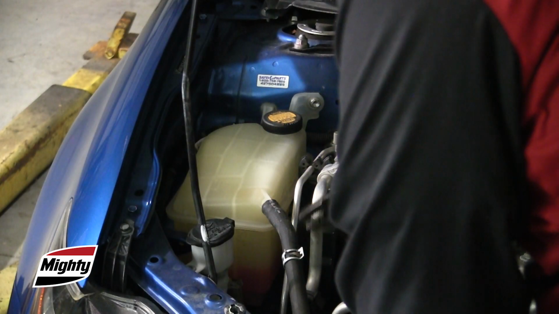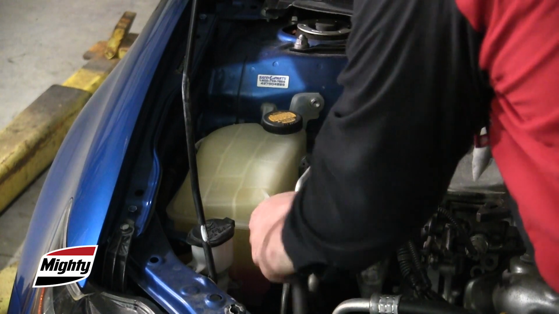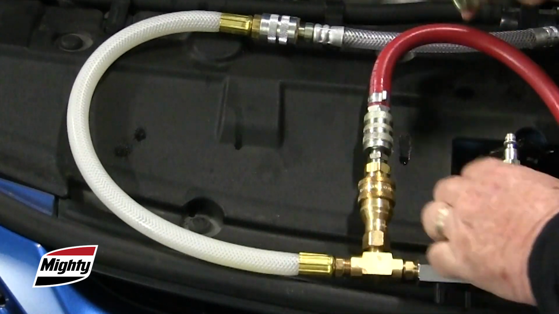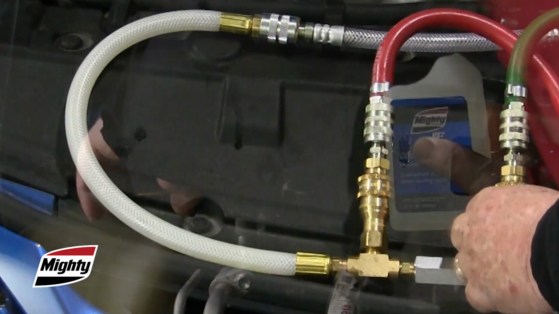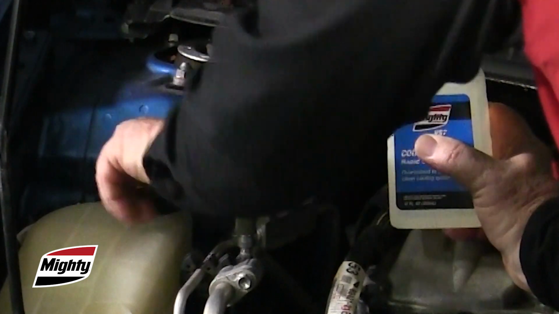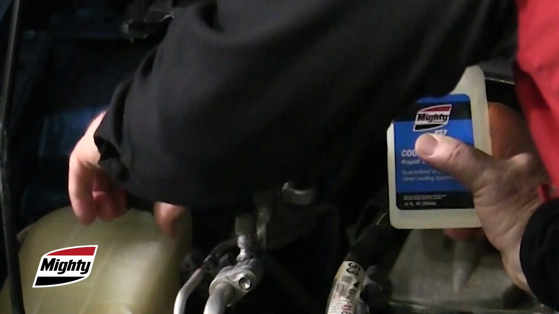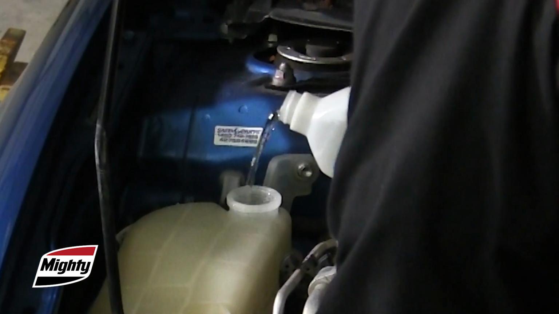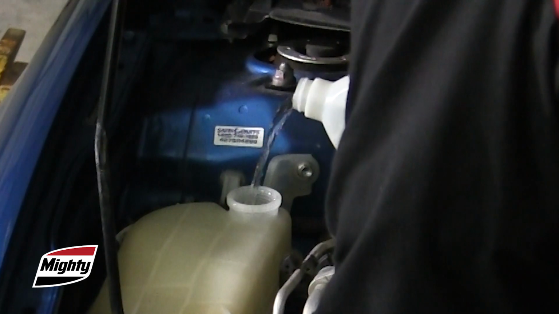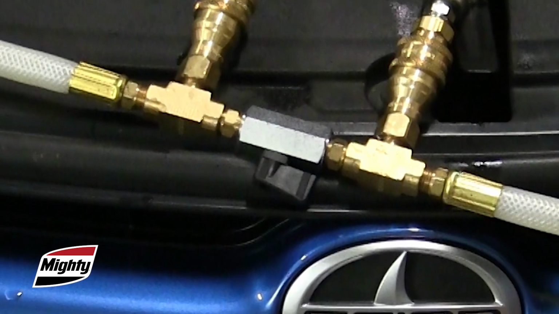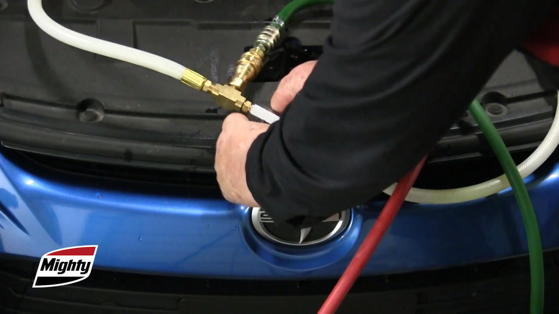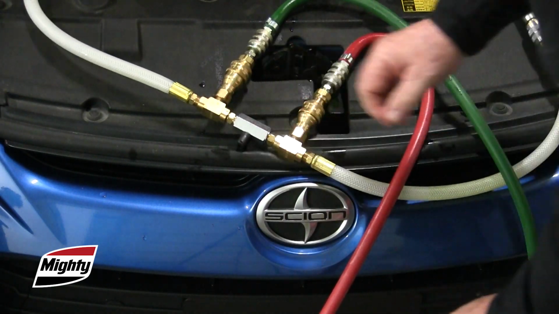Connect the Coolant Clean 3 to the vehicle either at the degas bottle or the upper radiator hose using the flush loop adapter and following the procedure outlined in the manual. Pour 1 bottle of Mighty VS7 Cooling System Rapid Clean in the degas bottle if connected to the bottle, or directly into the radiator if connected to the upper radiator hose. Open the ball valve on the flush loop and start the engine, allowing the engine to run approximately 15 minutes. Shut off the engine and close the valve on the flush loop.